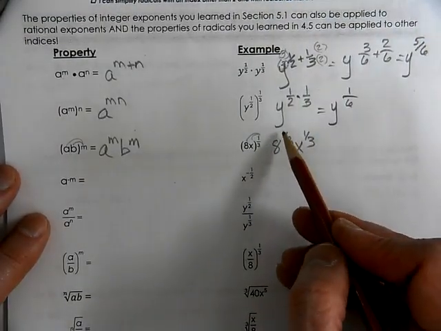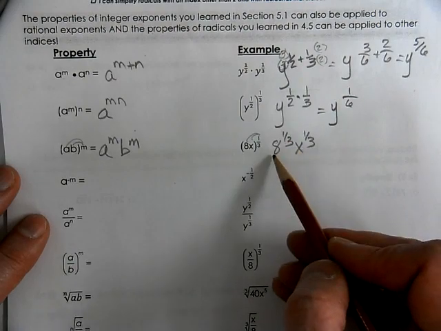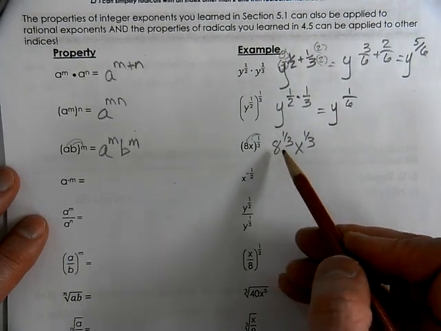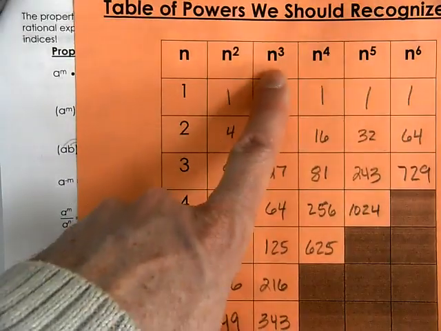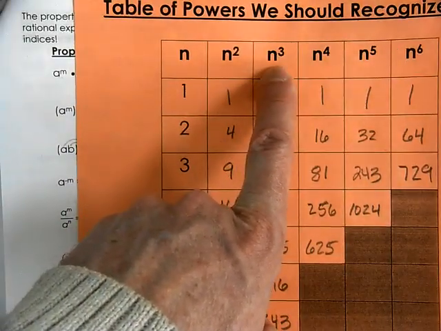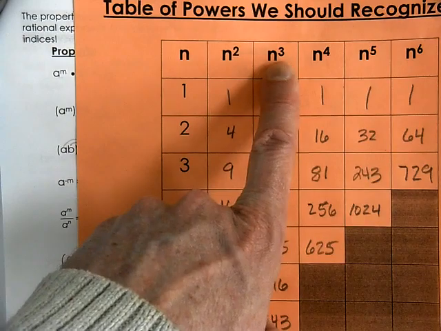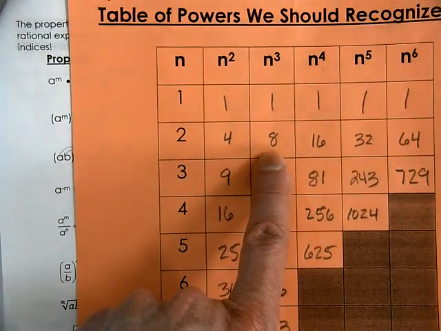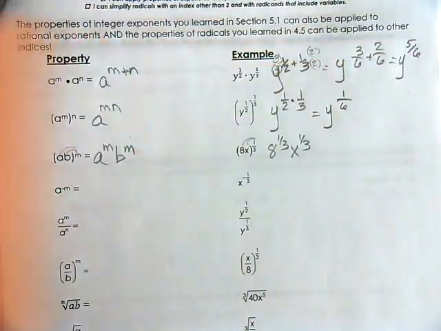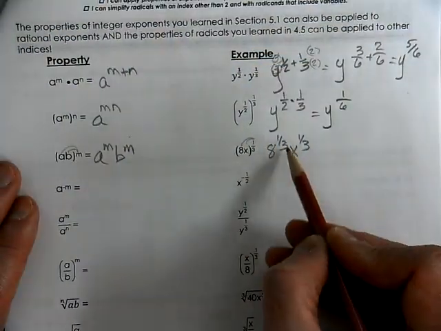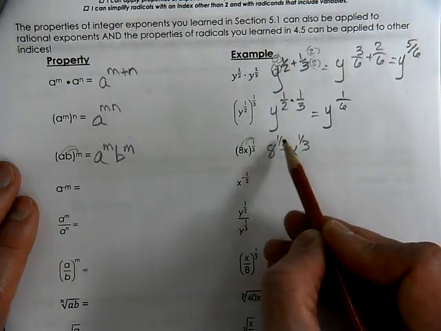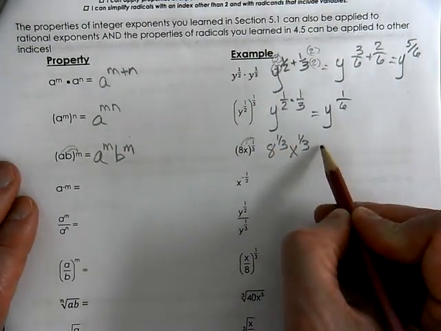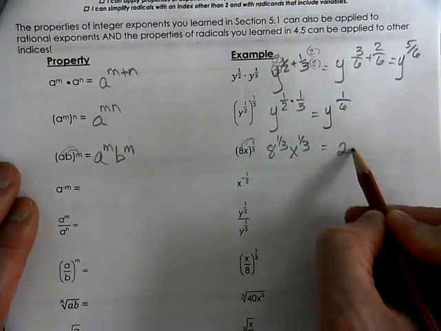Now, what is 8 to the 1/3 power? Well, you know that 1/3 power means the cube root. The 3 is your denominator, that's your index. So 1/3, the cube root of 8 is 2. So the cube root of 8 is 2.